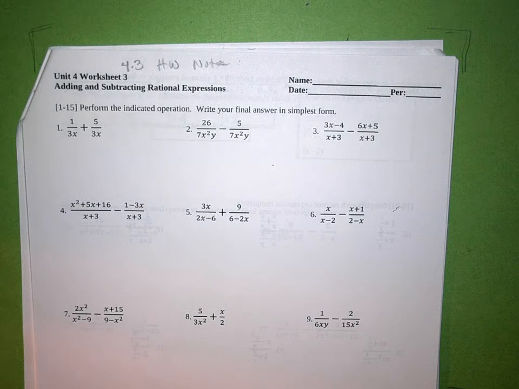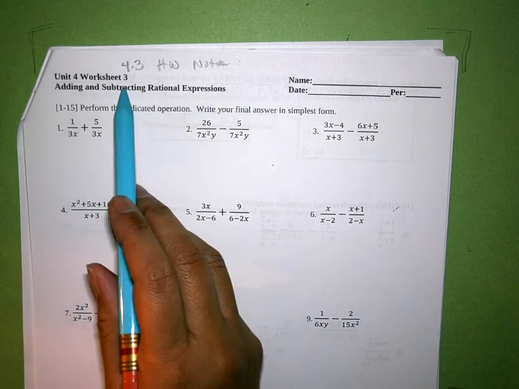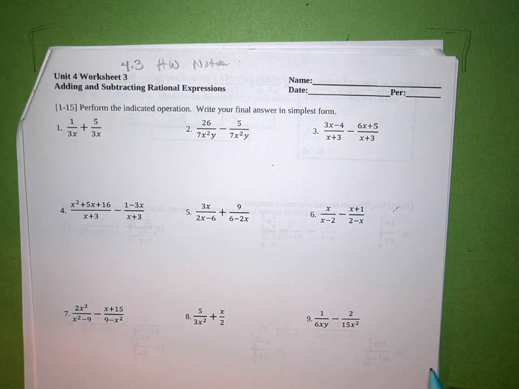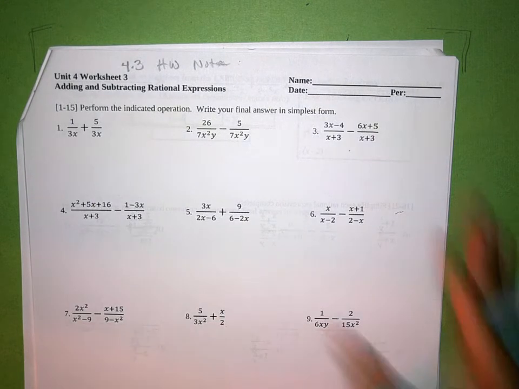This is Math 3 4.3 homework notes. That's Math 3 Unit 4 Lesson 3 homework notes, which means we're doing notes off of worksheet 3. Alright, we're going to start with number 2.